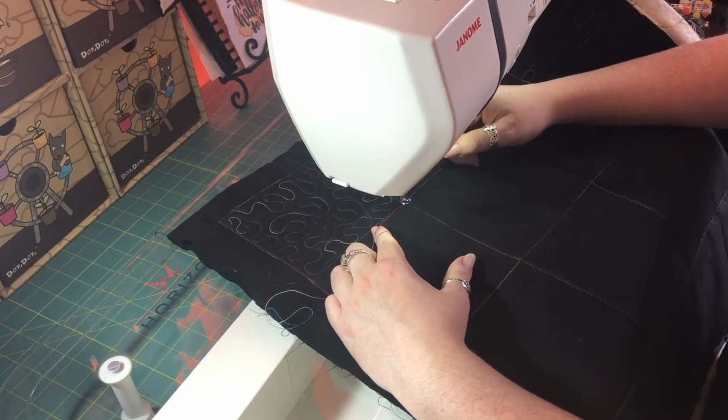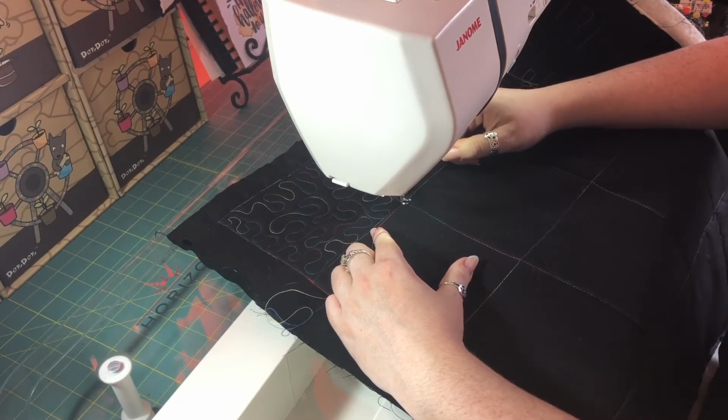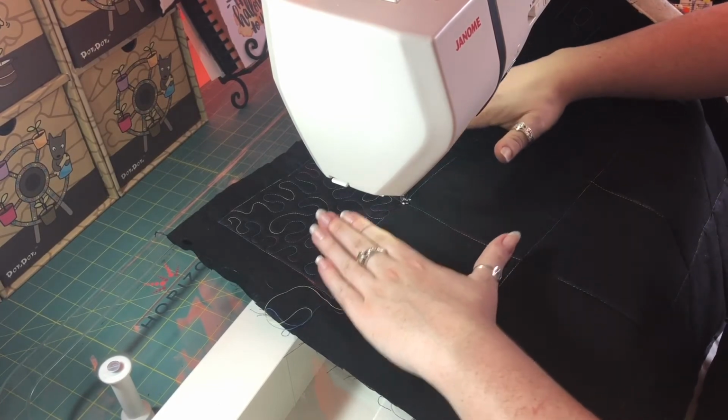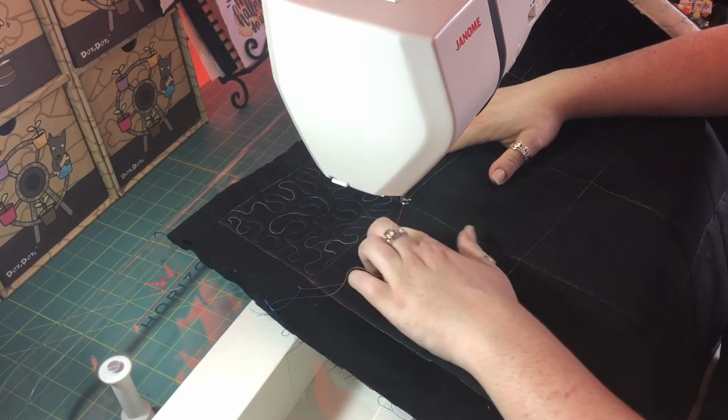Now this week I'm going to show you one shape because it requires a bit of practice to get the hang of this one. So what I want you to do is hands in a comfortable position, make sure you're hanging onto your bobbin thread, and here we go.